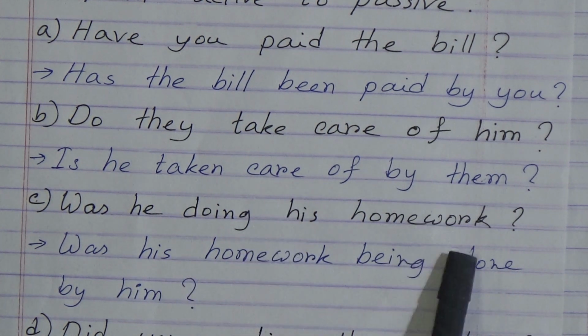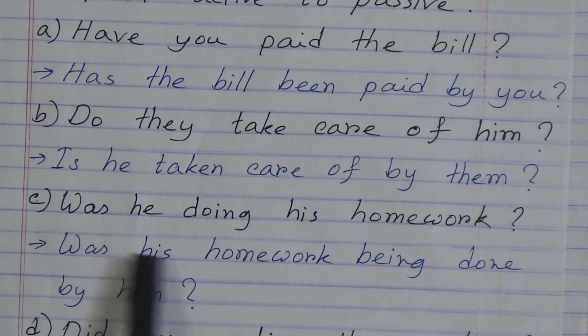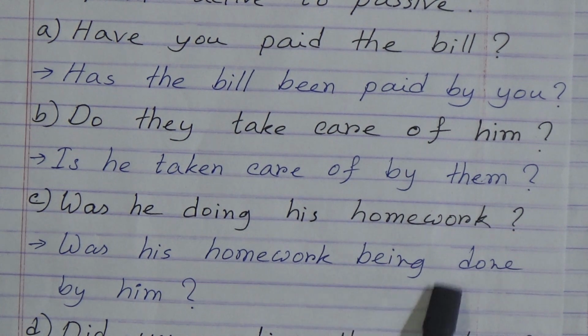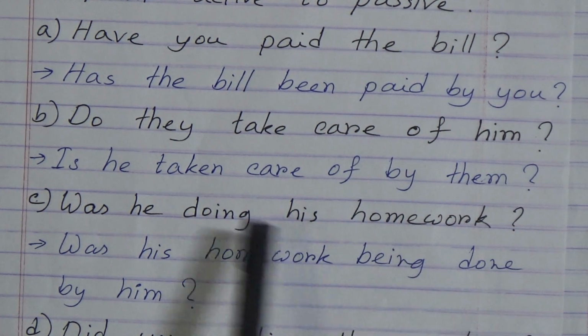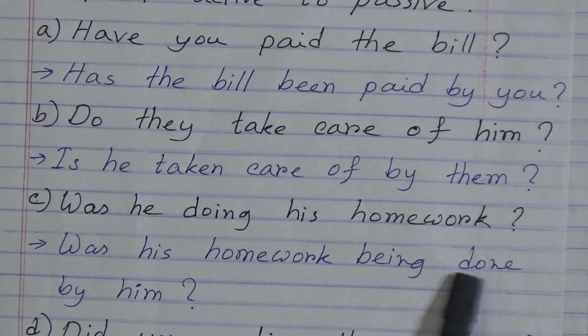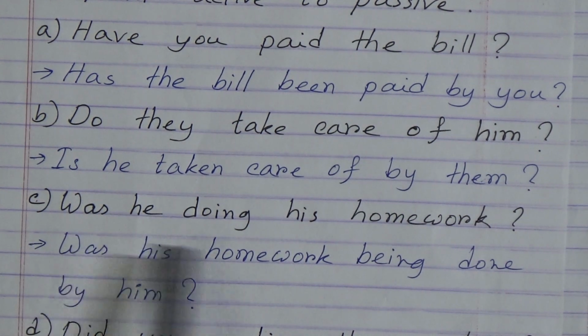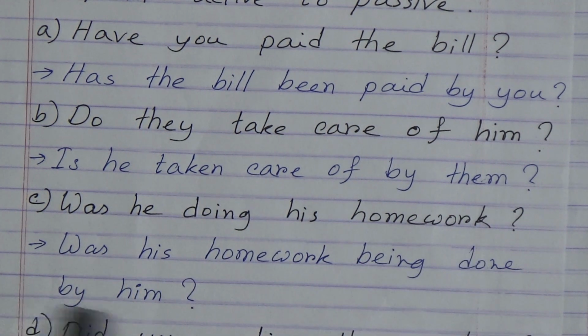The part his homework, the new object will be here, and was his homework. As there is continuous, you have to use being before the verb's past participle. Being done. Doing will become being done as it's passive, and then by, and then he will become him here. Was his homework being done by him?